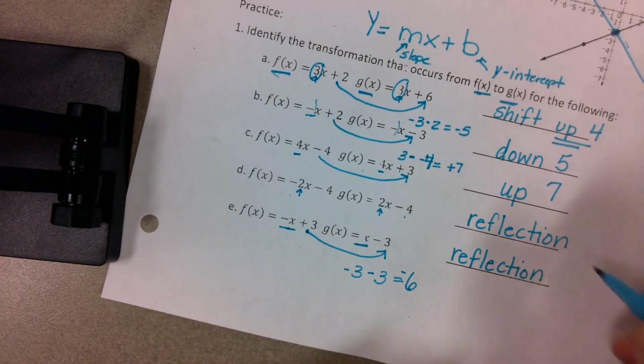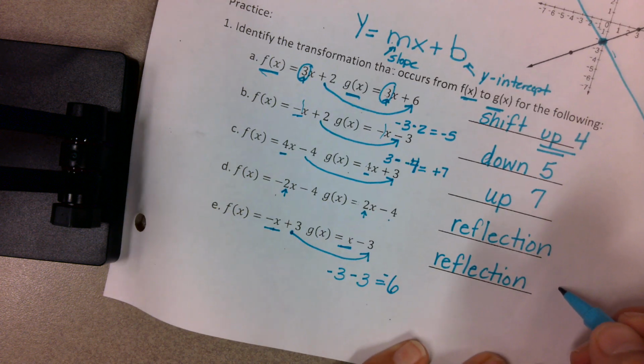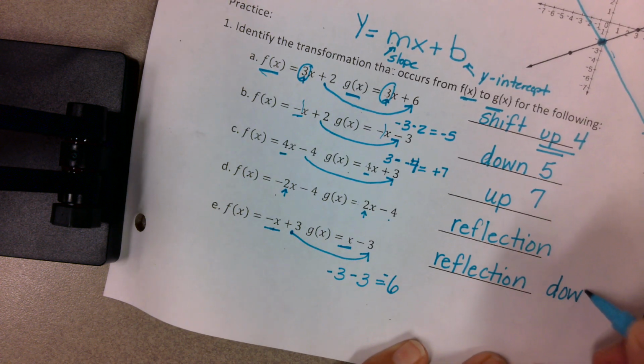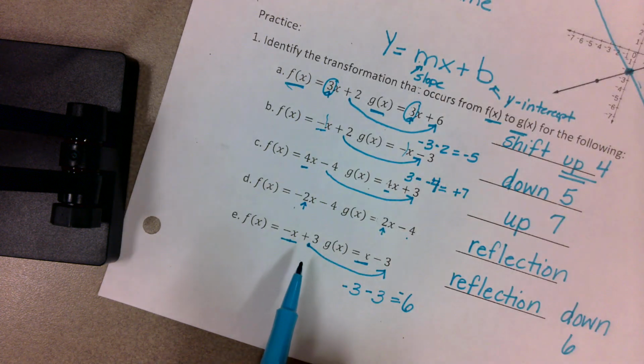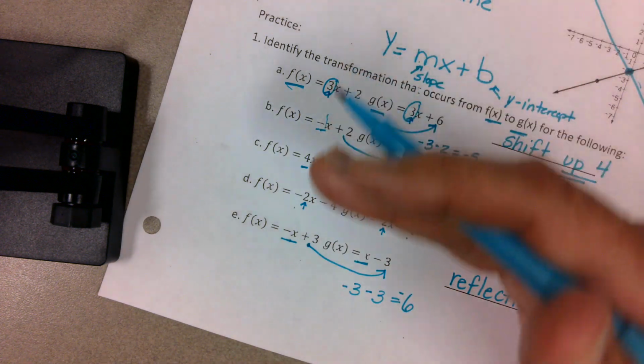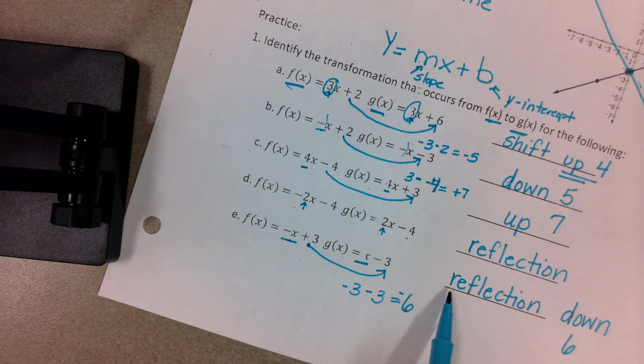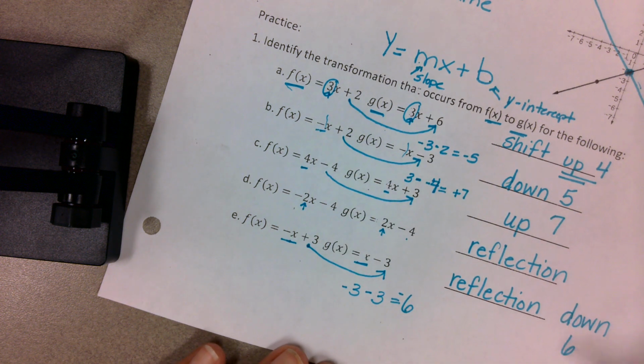So if it's a negative 6, you reflected down 6. You reflected the line down. You went from a positive 3 intercept down to a negative 3. So it was a reflection, and you went down 6.